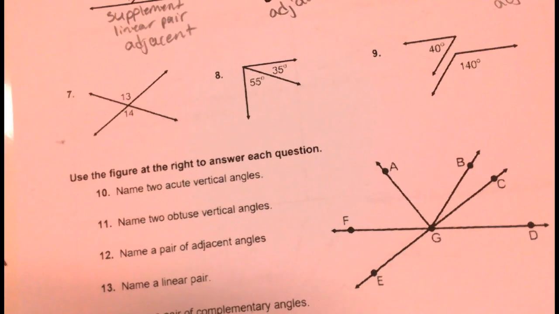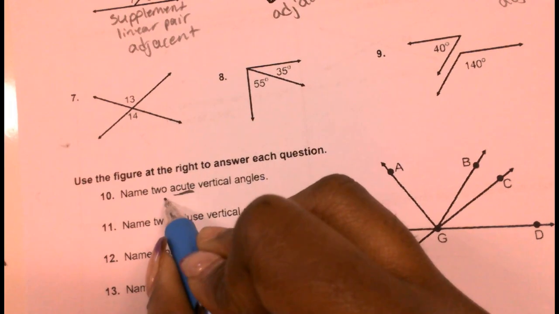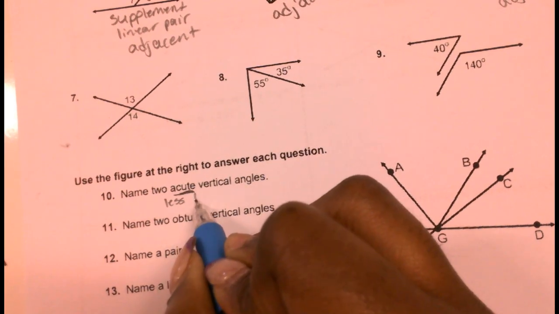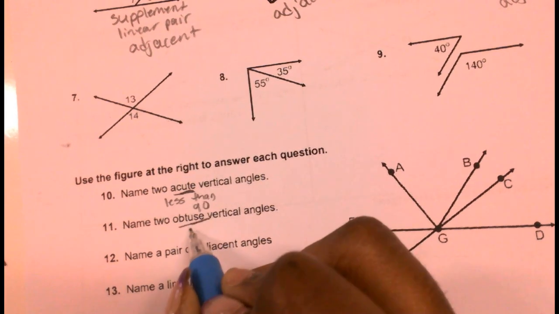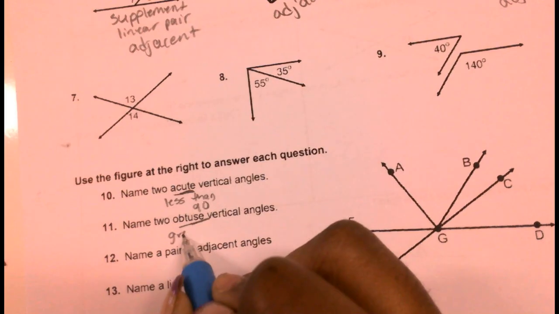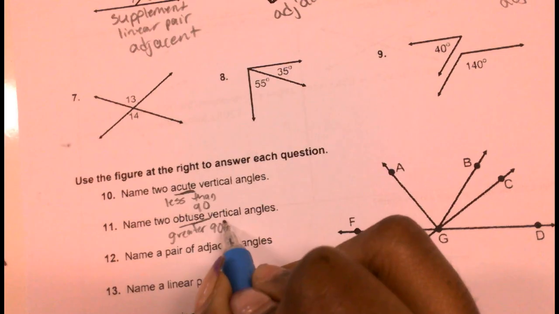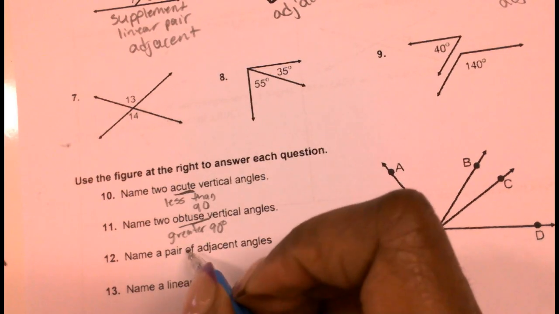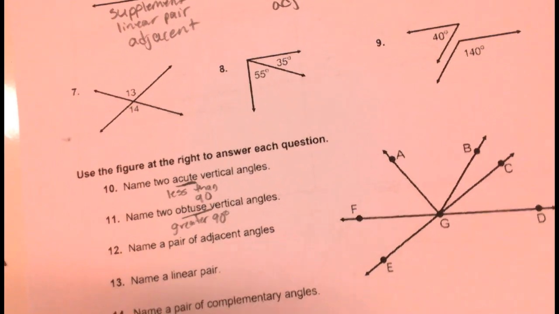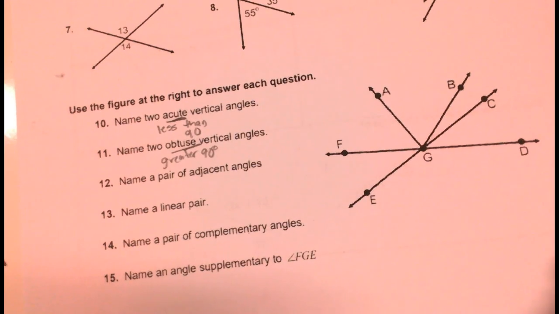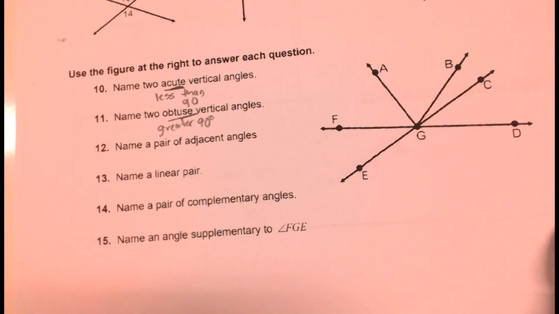Remember down here at the bottom, acute are angles that are less than 90 degrees. This is less than 90. Obtuse is greater than 90, but it's also no more than 180 degrees, okay? We already know what adjacent is, we already know what a linear pair is, we already talked about complementary and supplementary. Any questions about anything else?